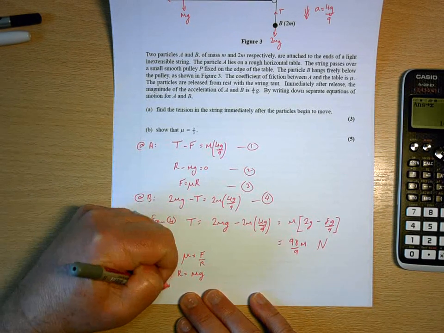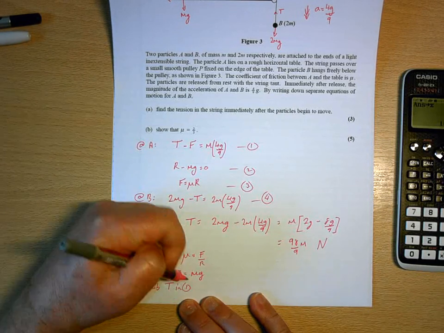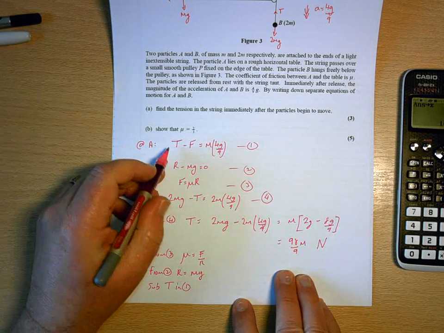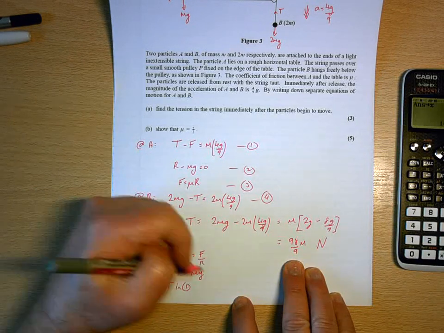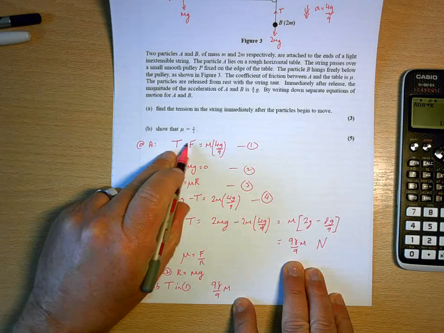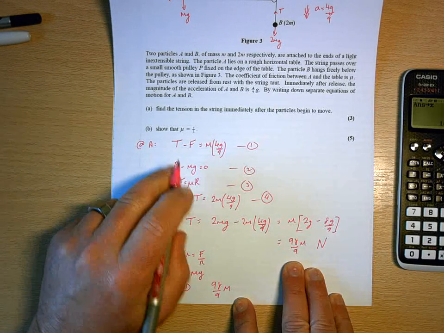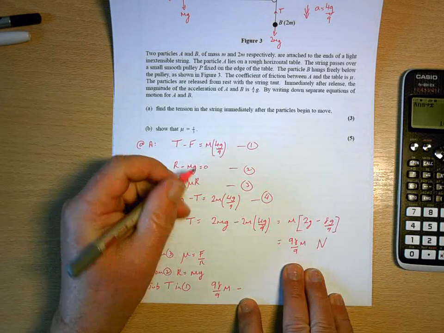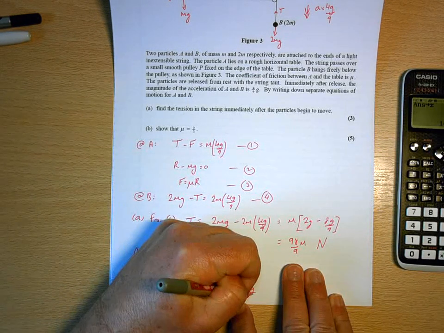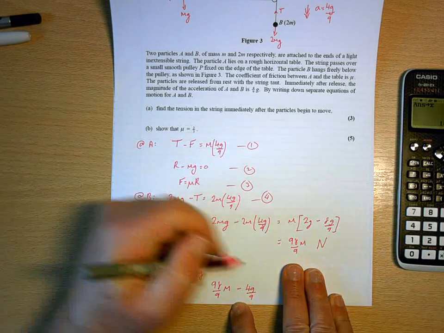Sub T in 1 to get F. So in 1 I'll have 98 over 9 m. I'll take the F over to make it positive and bring this over, minus 4g over 9 m equals F.